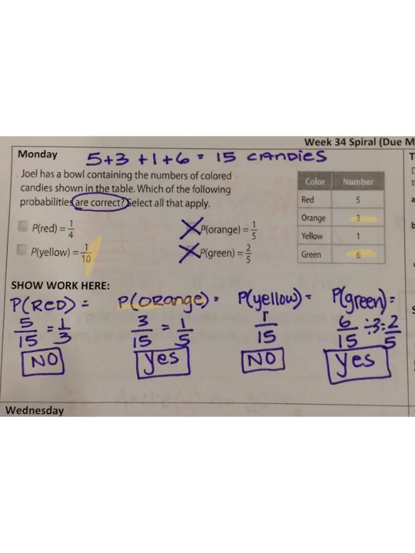Okay, so probability of getting a red, there are 5 out of 15. That reduces to 1/3, which is not the same as 1/4. For the probability of orange, there are 3 out of 15, and that does reduce to 1/5. For the probability of yellow, there is 1 out of 15, which is not equal to 1/10. And probability of green is 6 out of 15, which reduces to 2/5 and is equal to 2/5.